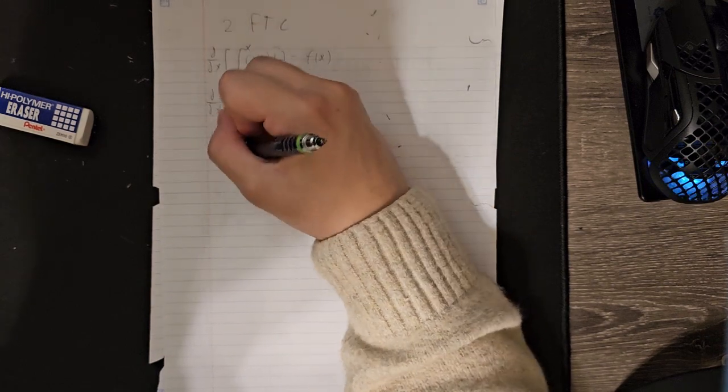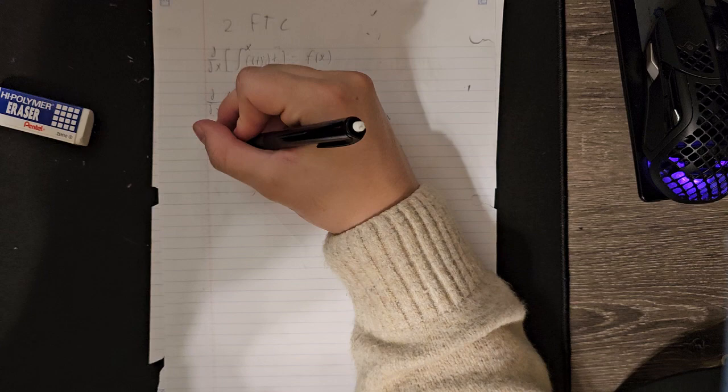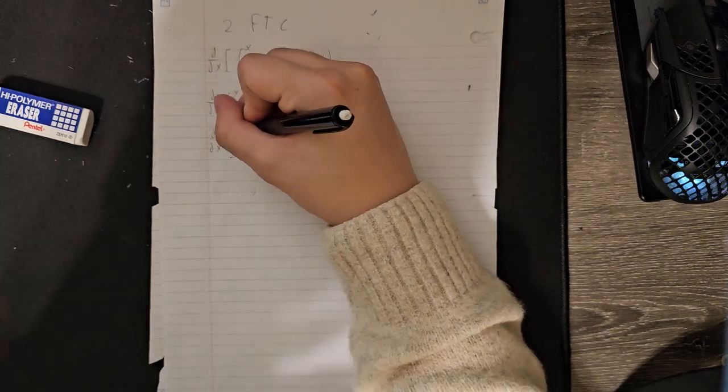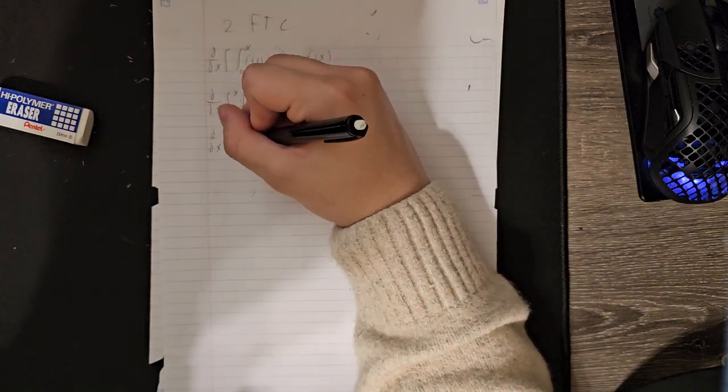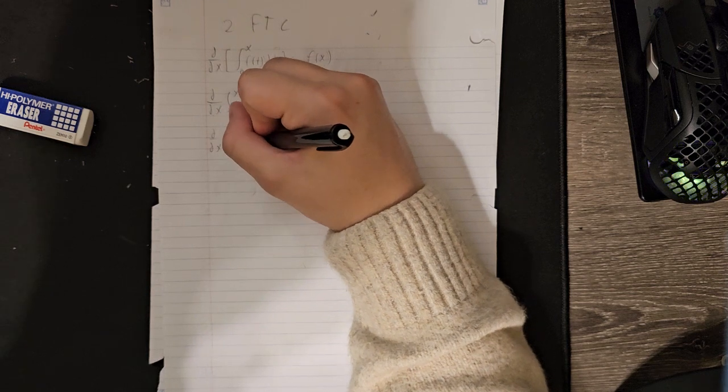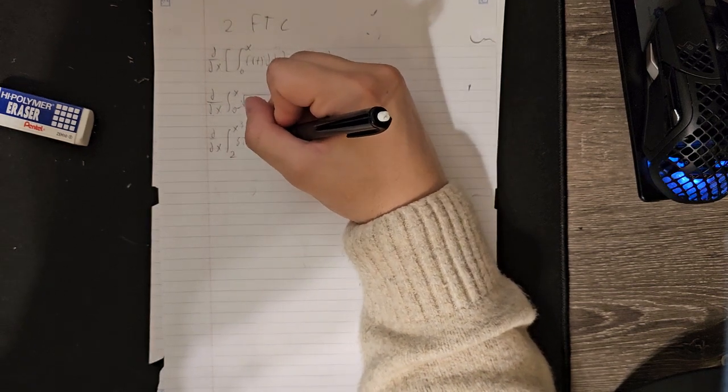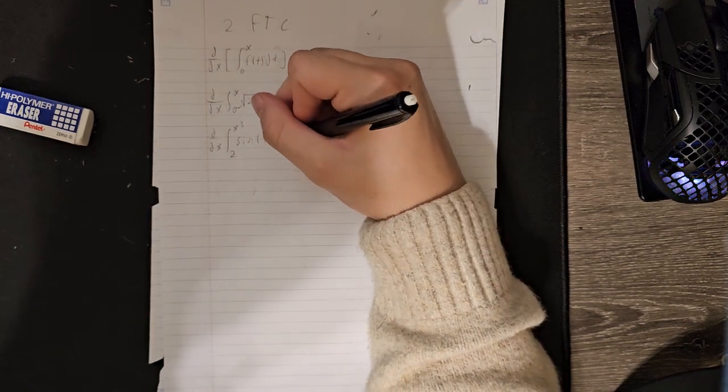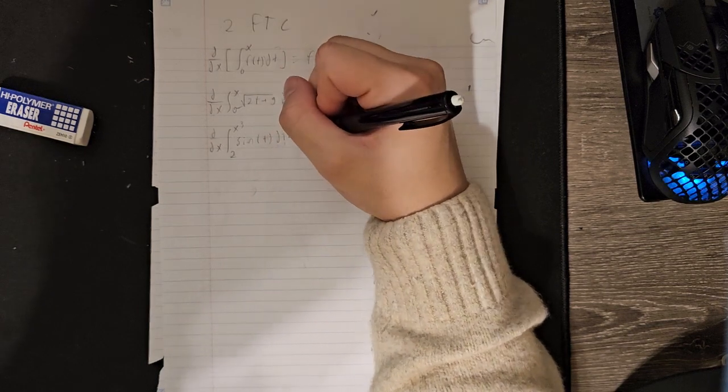So let's say from 2 to x cubed of sine of t dt.